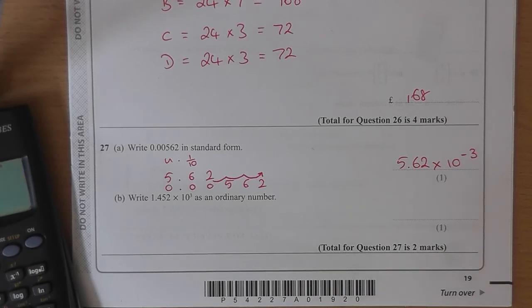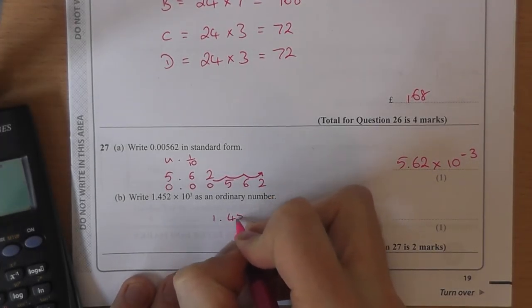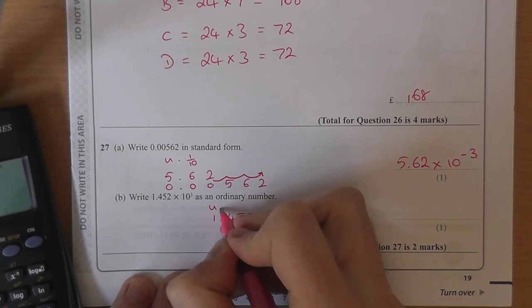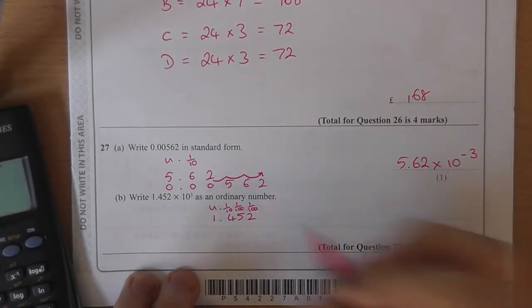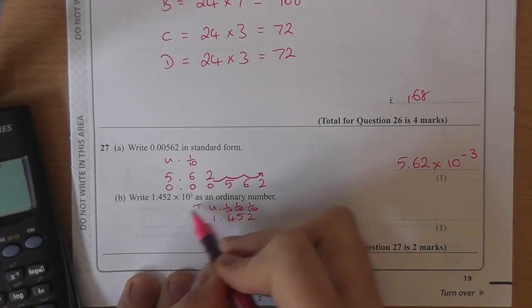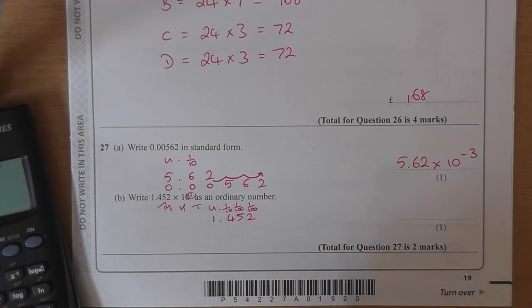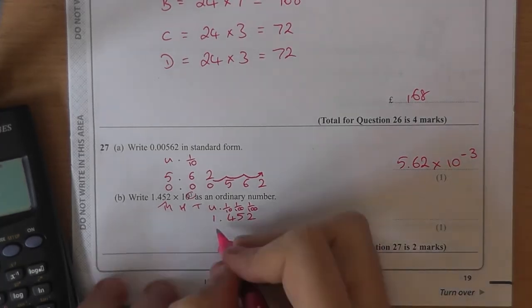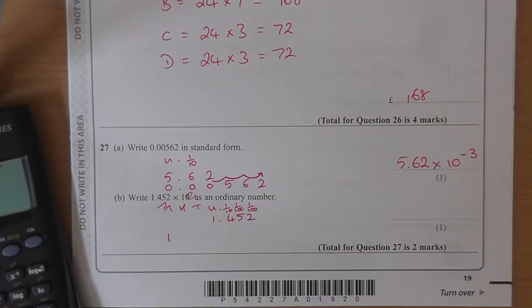Part B, write 1.452 times 10 to the 3 as an ordinary number. Other way round this time then. So we're going to start with the 1.452. So units and tenths, hundredths, thousandths. So we need to instead now move this number 3 jumps up the grid. So the 1 is going to move 1, 2, 3 jumps into the 1,000. It's going to get 10 times bigger, then 10 times bigger again, then 10 times bigger again.